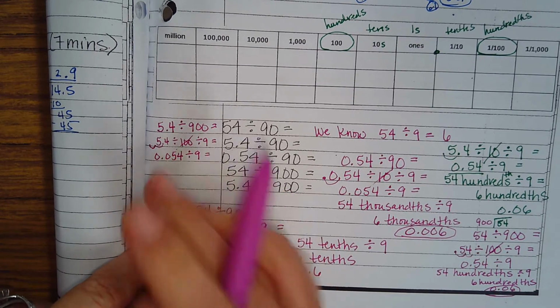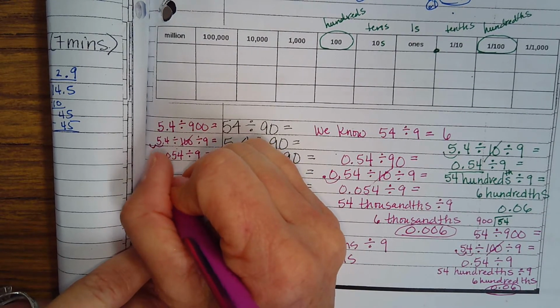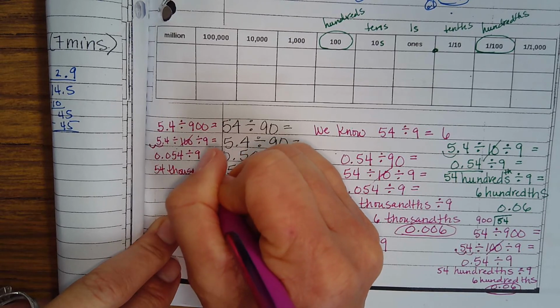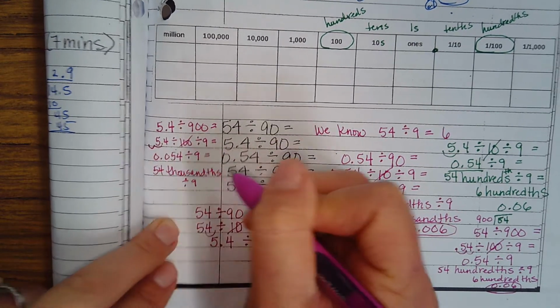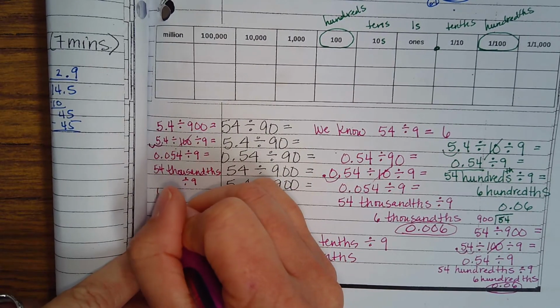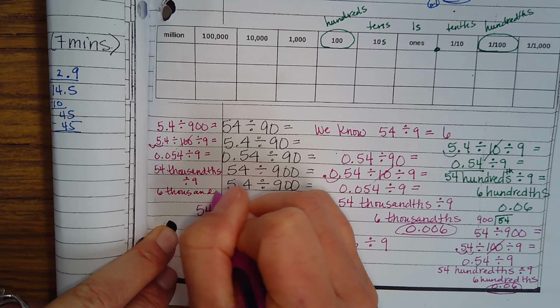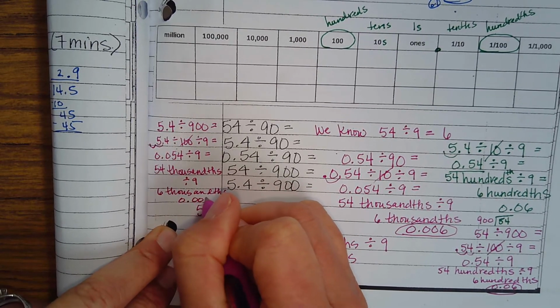So what number is this now? It's 54 thousandths, right? 54 thousandths divided by 9 is going to give us 6 thousandths, which is 0.006.